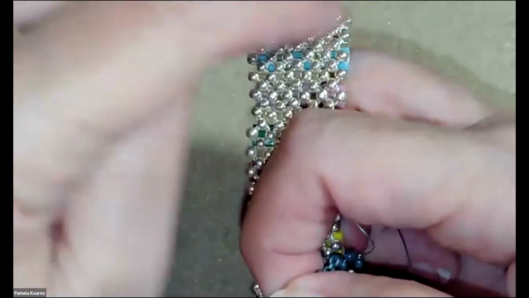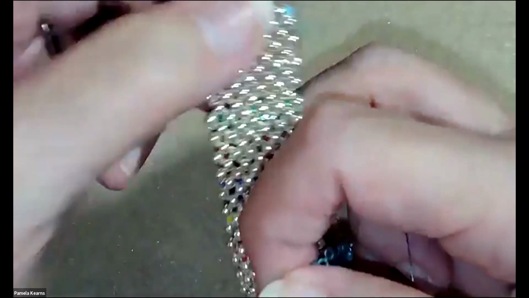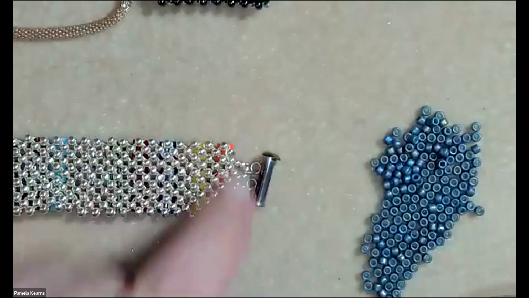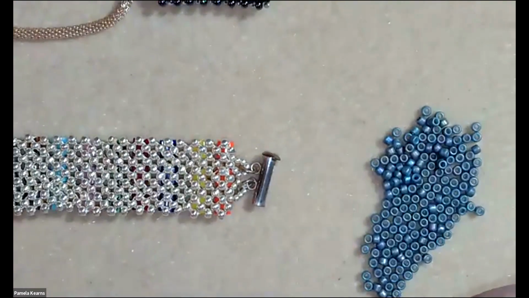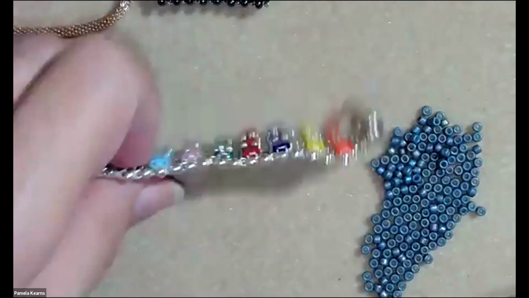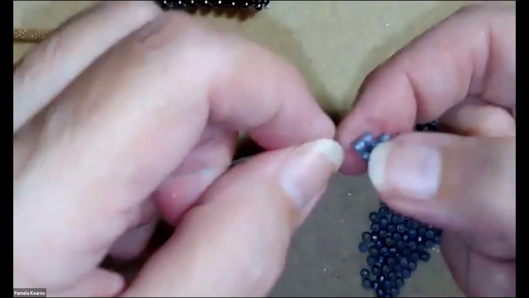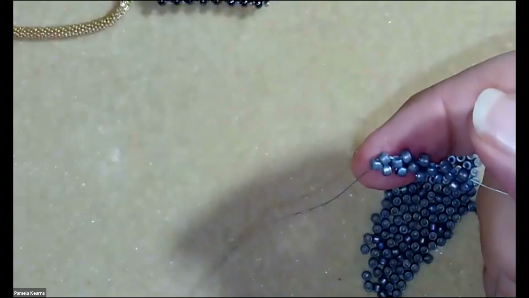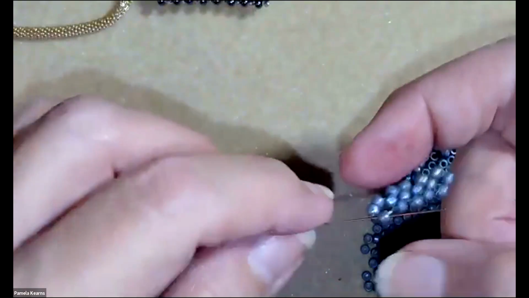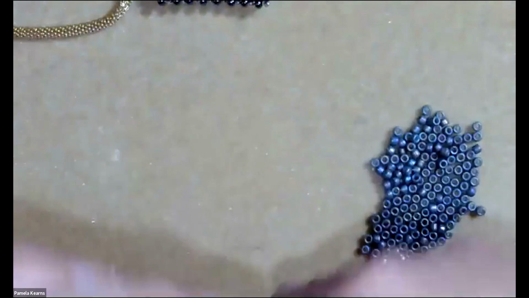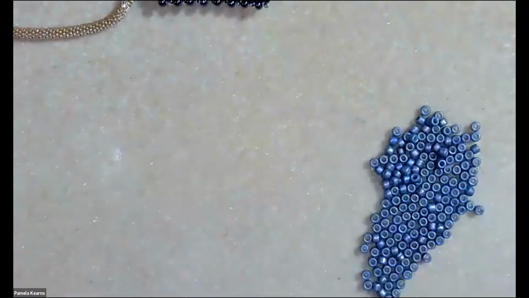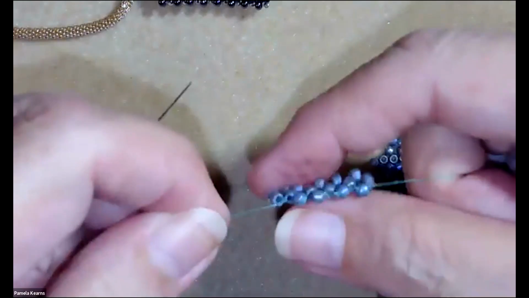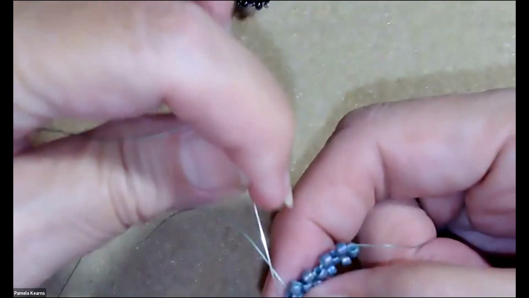What I would do here is go this way and add units like that would be a row, then I create another row, as opposed to one long piece like this, which can be a little bit more unwieldy. And if you happen to go around an extra time, it's no big deal. So right now you're just creating a flat mesh of beads.